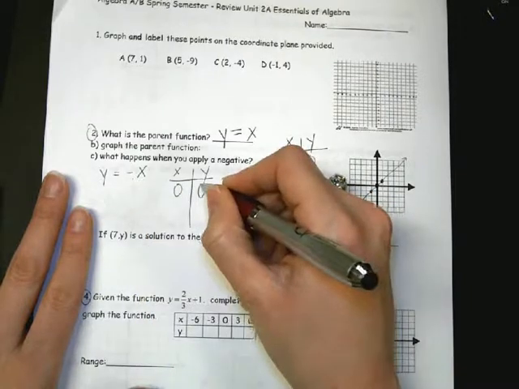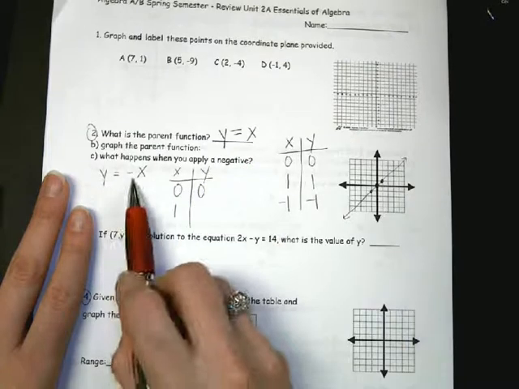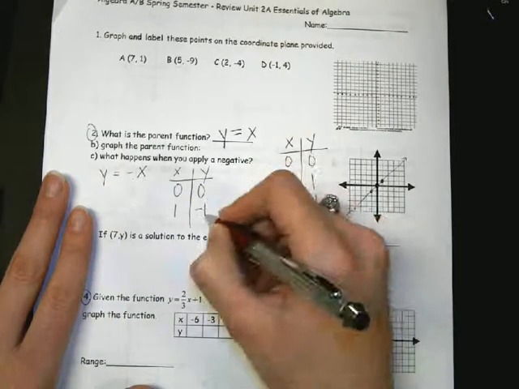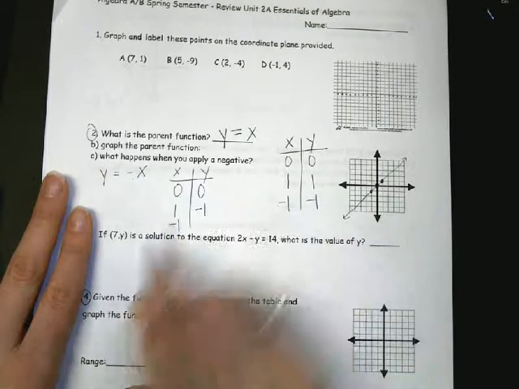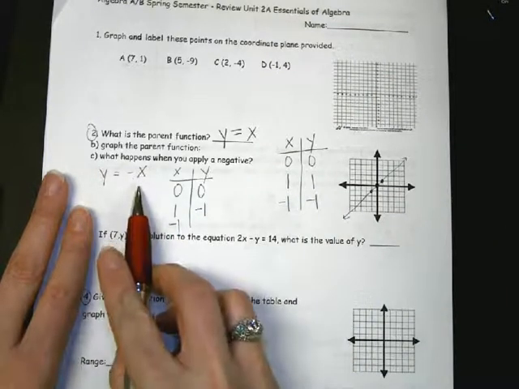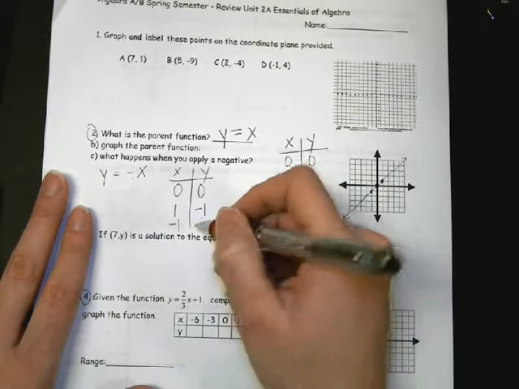But if x is 1, then y would be a negative 1. And if x is negative 1, and you plug that into your formula, y would be a negative negative 1, which is really plus 1, or positive 1.